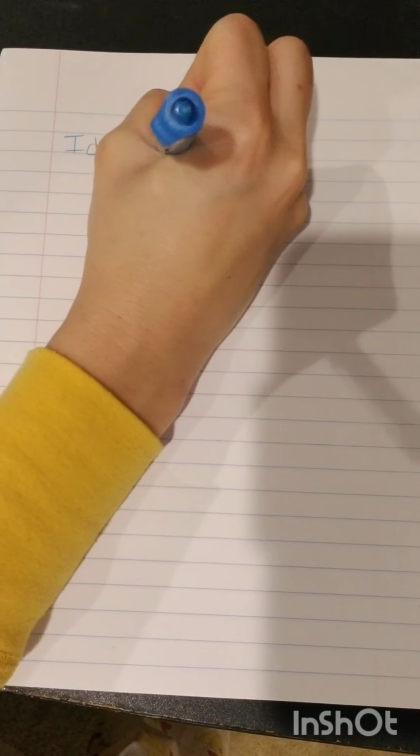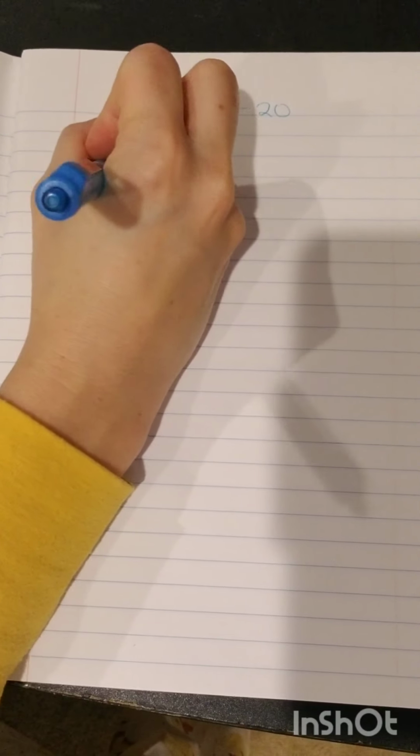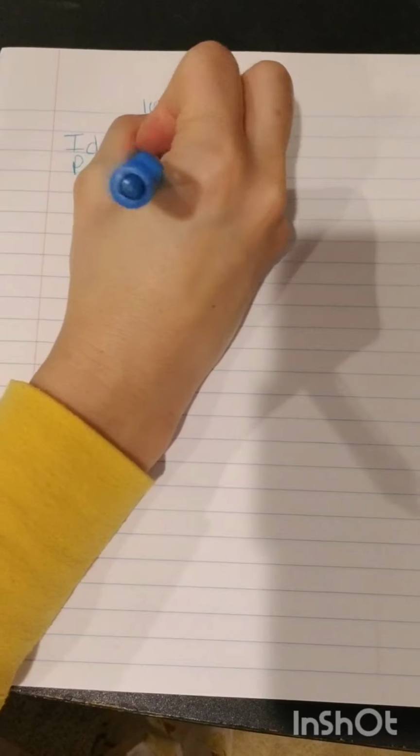All right, so the first note that we're going to take this week is one of the properties we've been learning about, and this property is the identity property. So I'm going to write the name of the property right here. Identity property. And remember, anytime during our note taking, you can pause the video by pressing the pause button and then continue on when you're ready to take your next note.